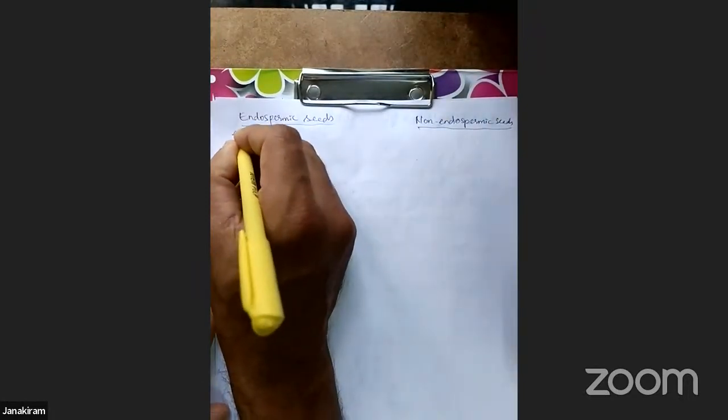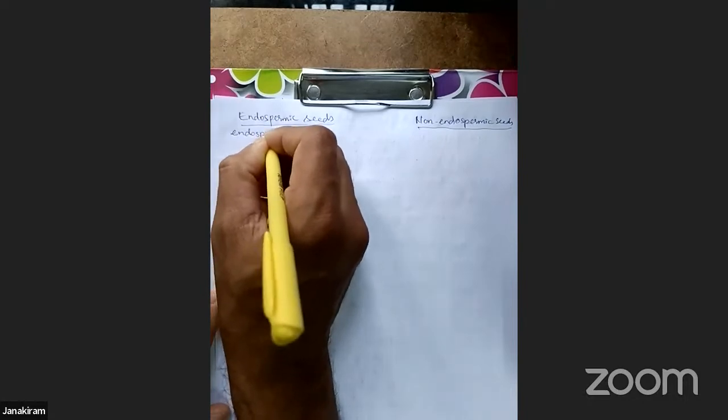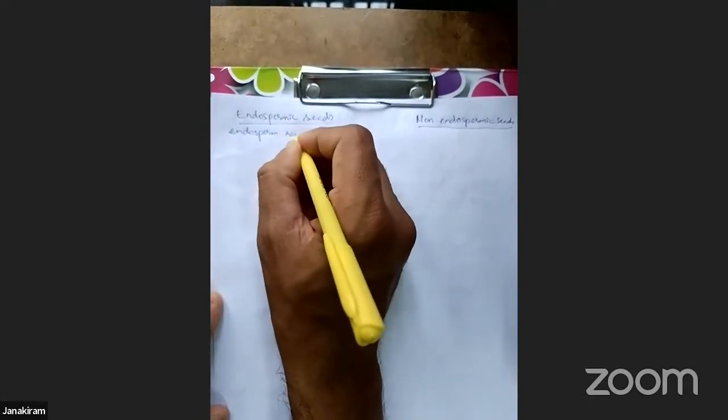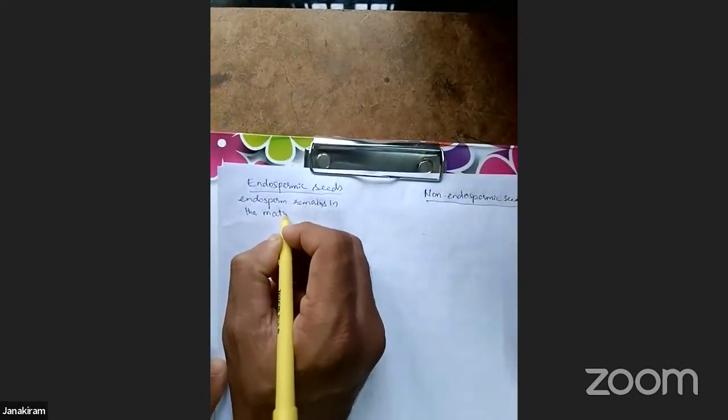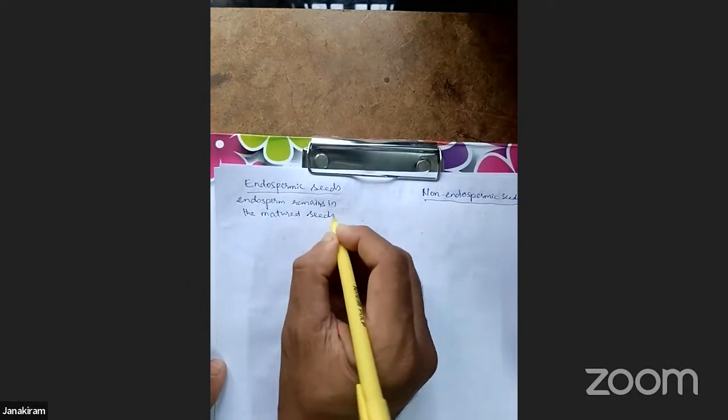By the time of maturity of the seeds, if the endosperm remains in the matured seeds, such seeds are called endospermic seeds.